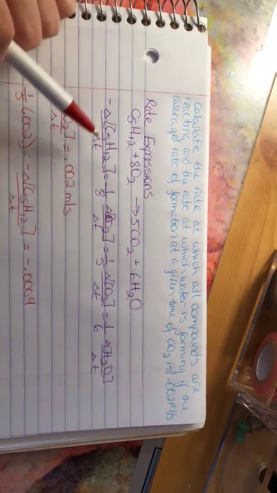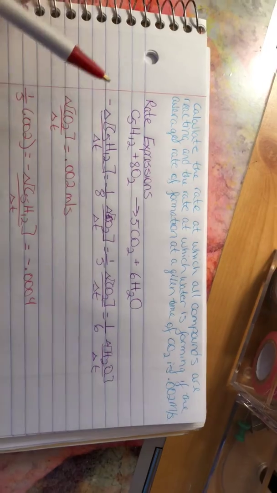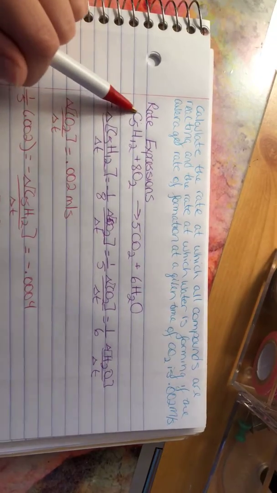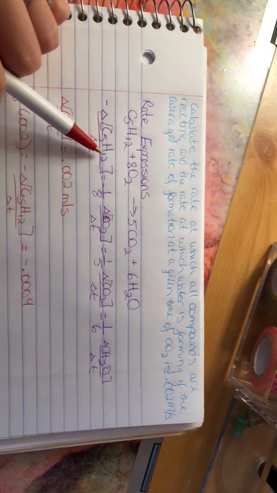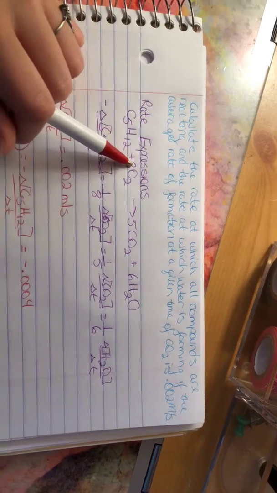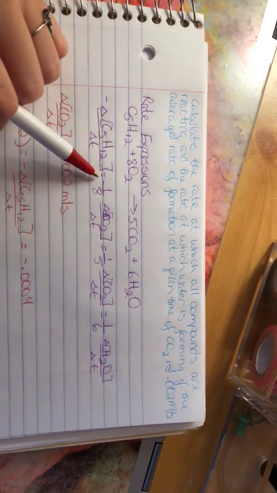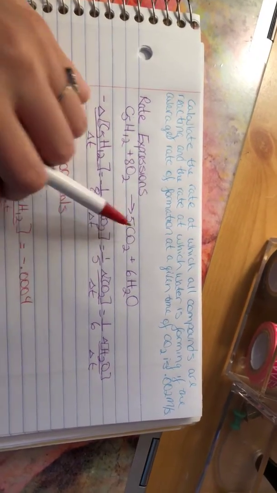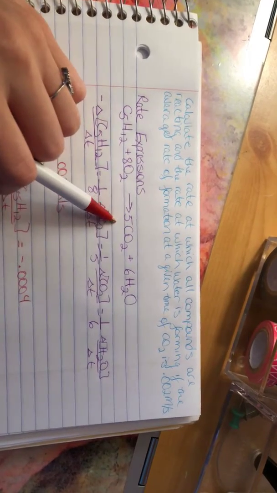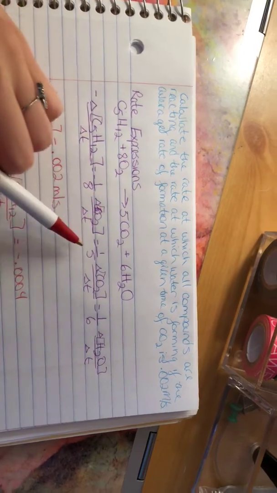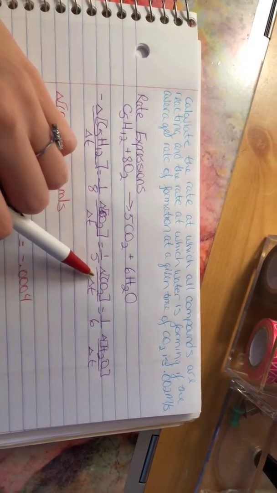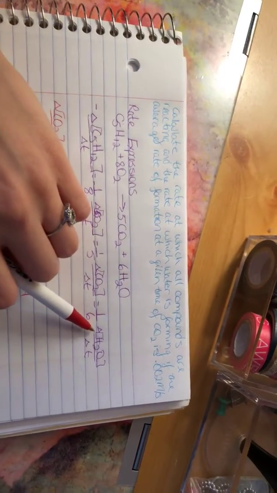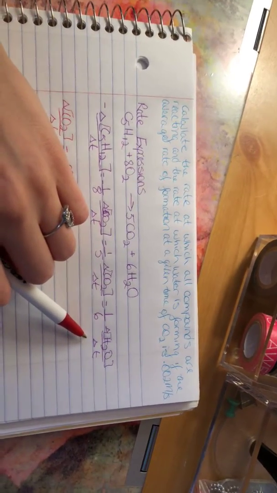What's important to remember about this is that on the reactants, it's going to be negative, and all of the products is going to be positive. So what I mean by that is there's no coefficient here, so it's going to be negative delta concentration of C5H12 over delta T equals, there is a coefficient here, 8, so it's going to be negative 1 over 8 times the change in concentration of O2 divided by delta T equals, now we're going into the product side, and it's going to be positive 1 over 5 times delta concentration of CO2 over delta T, equals, we have a coefficient, 1 over 6, times delta H2O over delta T.